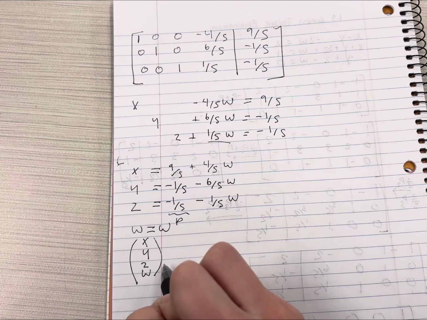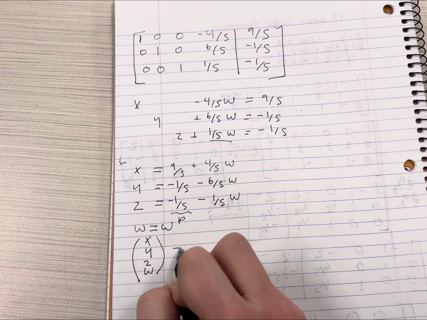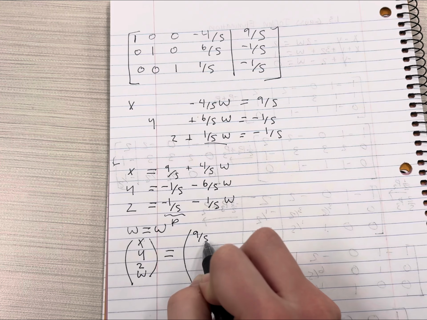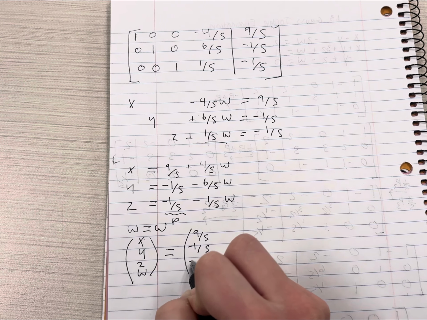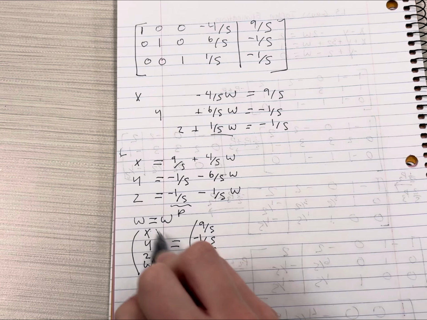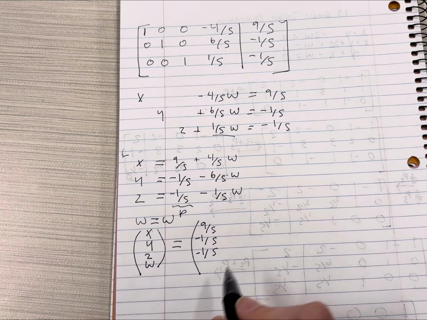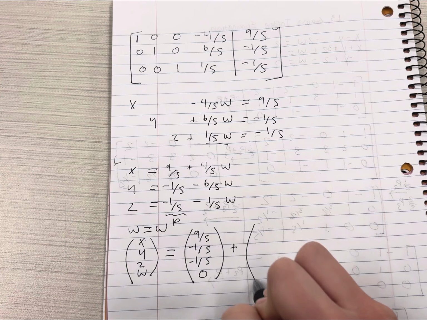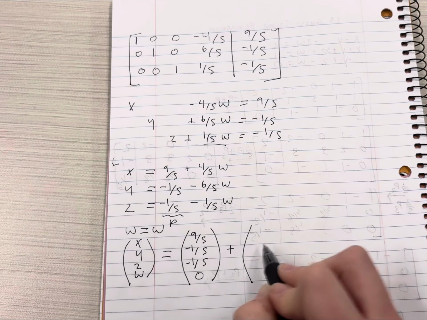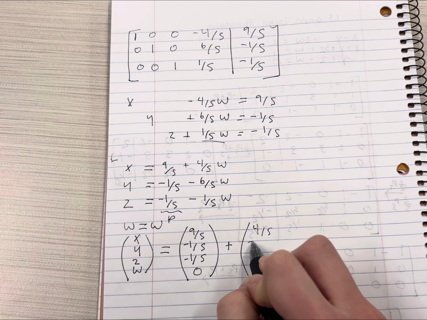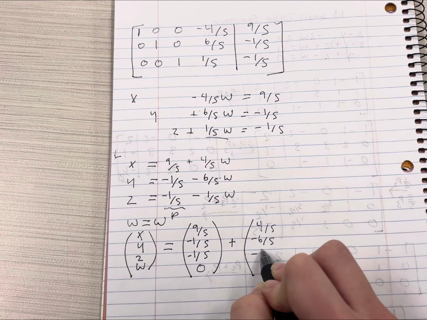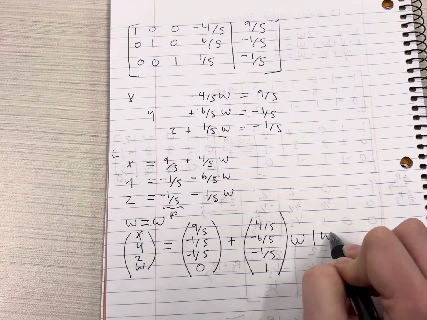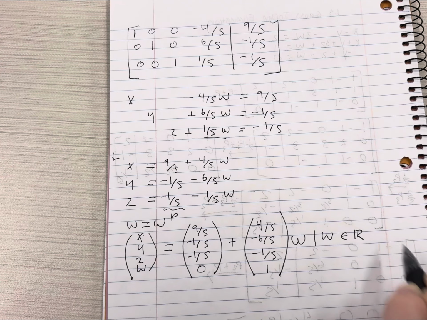So our solution for x, y, z, and w equals our particular, which is just our constant: 9/5, negative 1/5, negative 1/5, and we do not have a constant in this equation for w, so we're just going to put 0, plus our homogeneous solution, which is the coefficients of w: 4/5, negative 6/5, negative 1/5, and just 1. And this is w. And w can be all real numbers.